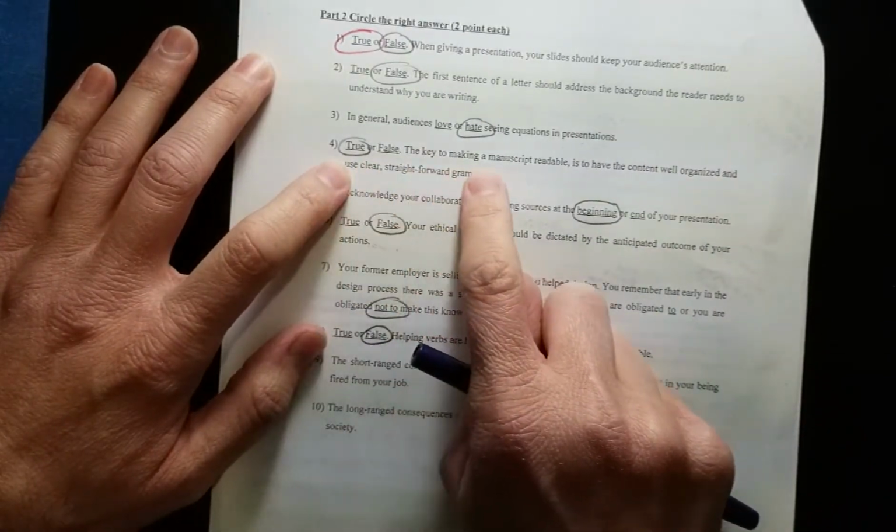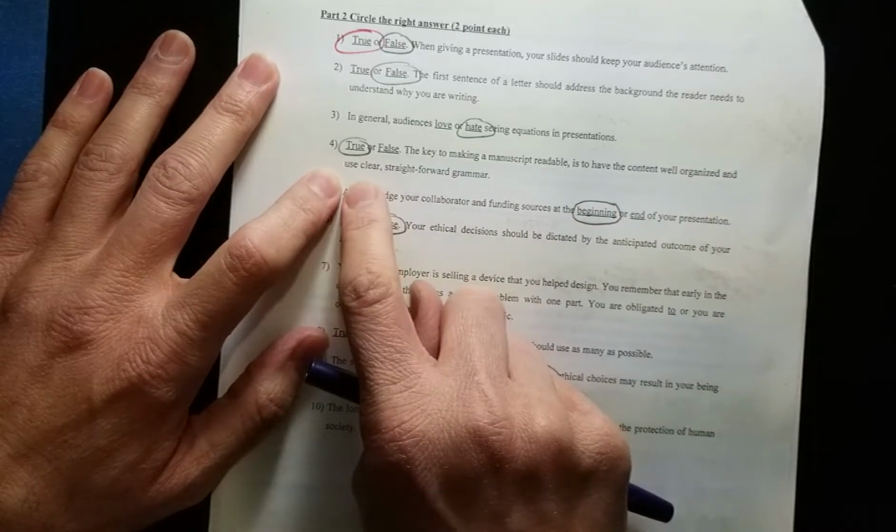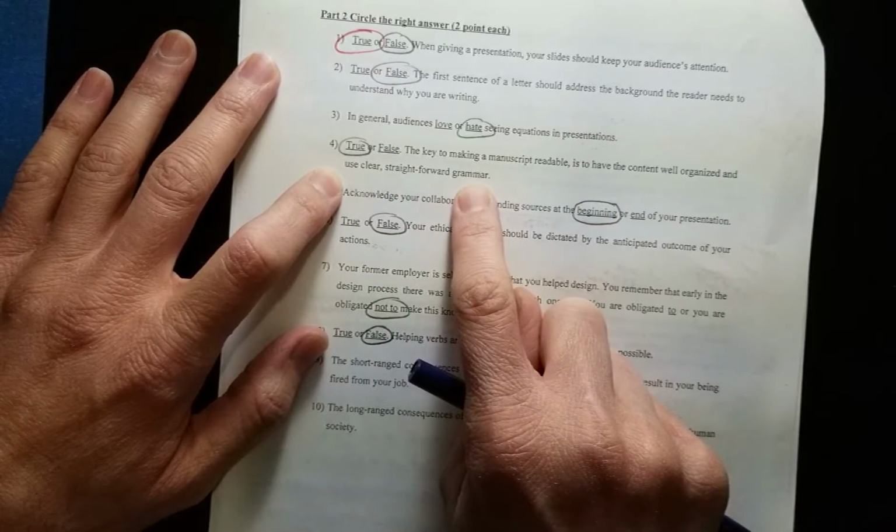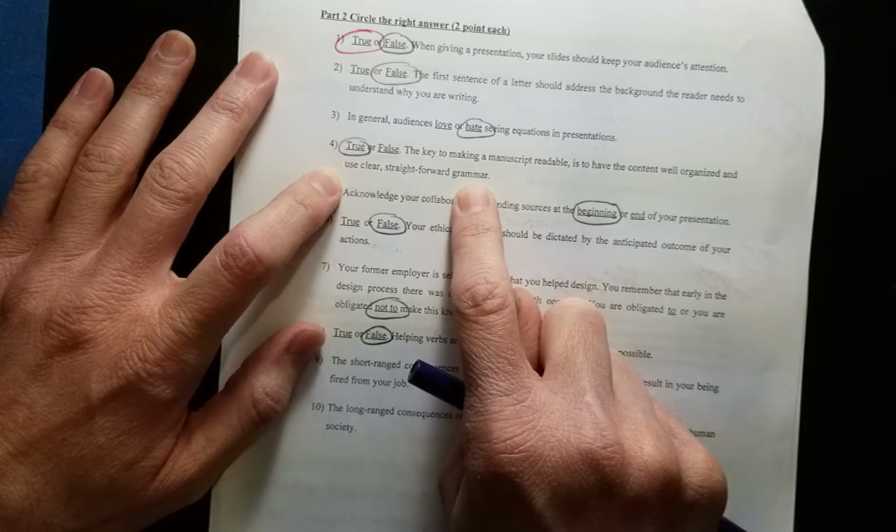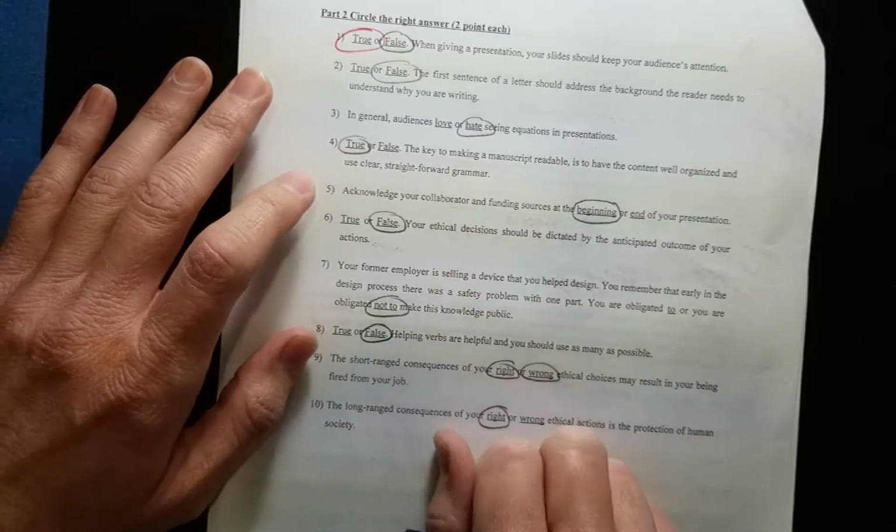True, the key to making a manuscript readable is to have the content well organized and use clear and straightforward grammar. That's absolutely true, and that was the point of those lectures.